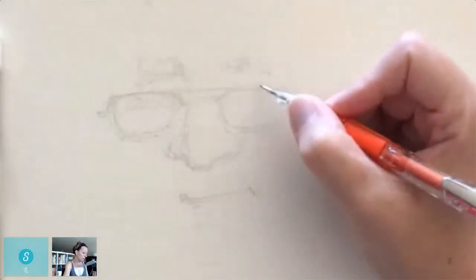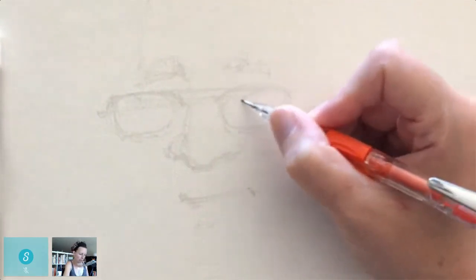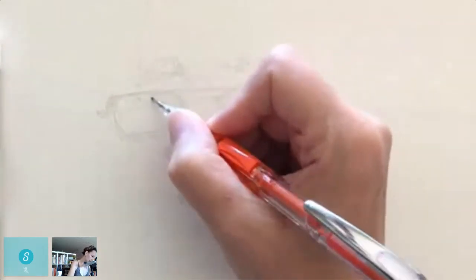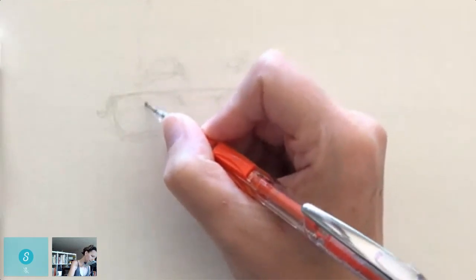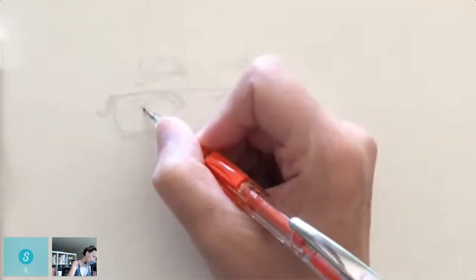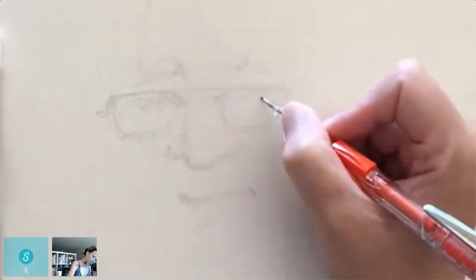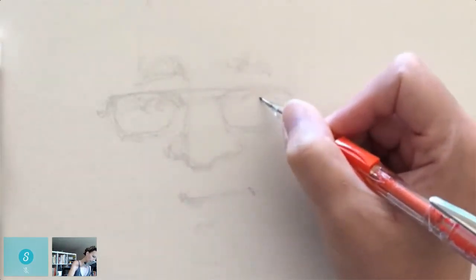All right, I'm still building here, still laying some foundation. The eyes, very kind eyes. I have not even mentioned wrinkles yet.